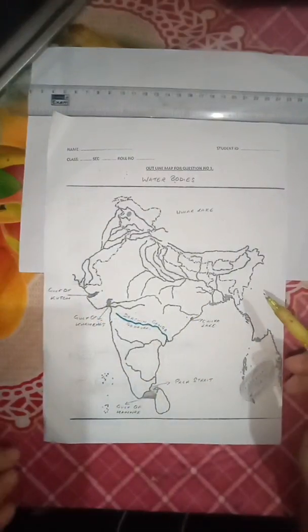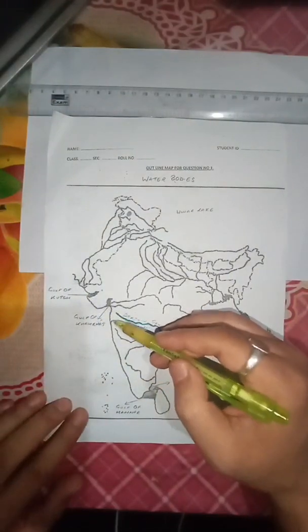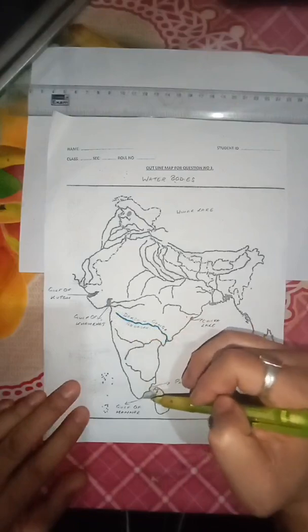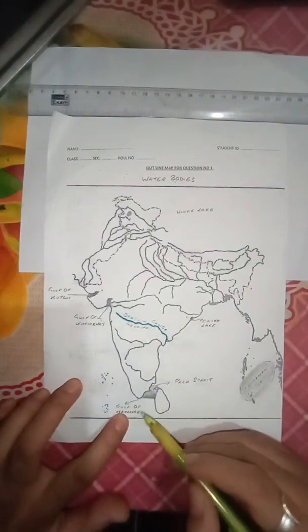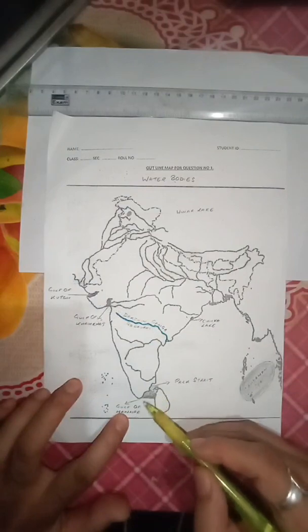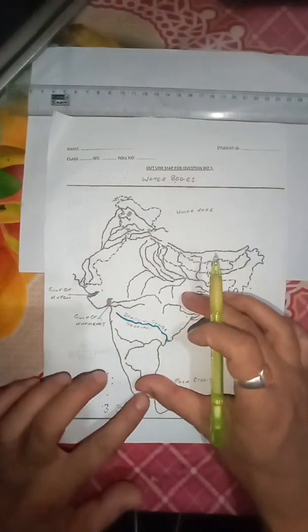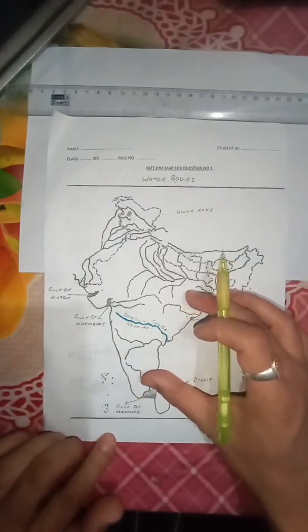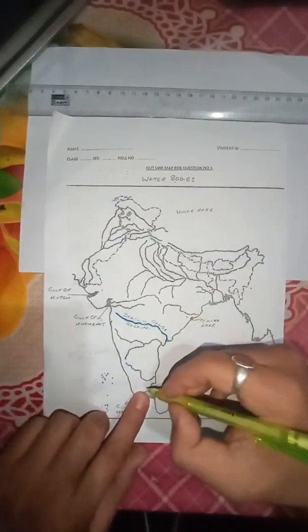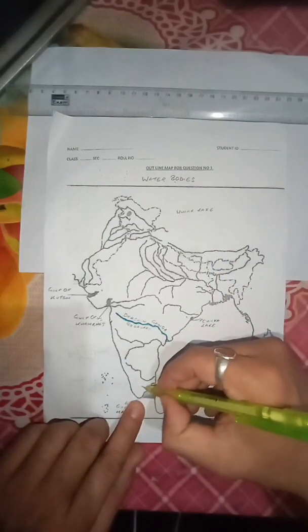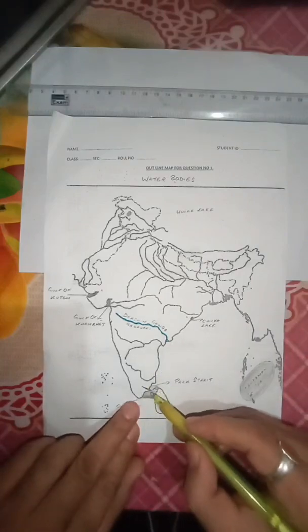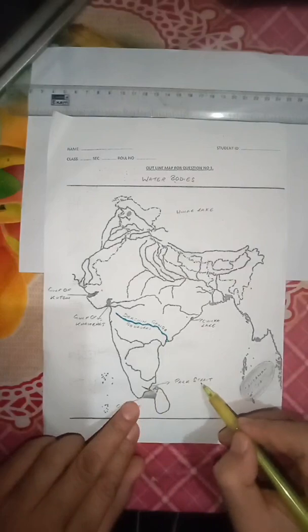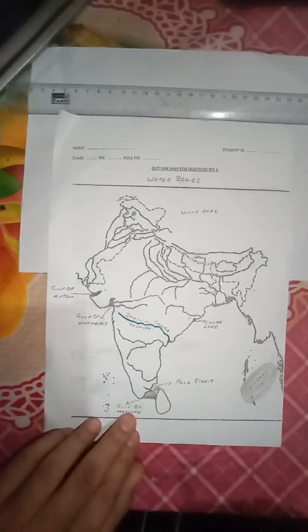Okay, now let's come down at the bottom. Here is another gulf that is called the Gulf of Mannar. So it is found at this side. This side is Gulf of Mannar. You can see from the tip, from this side, it is Gulf of Mannar, and from this side, it is Palk Strait. I have marked it with a pencil.